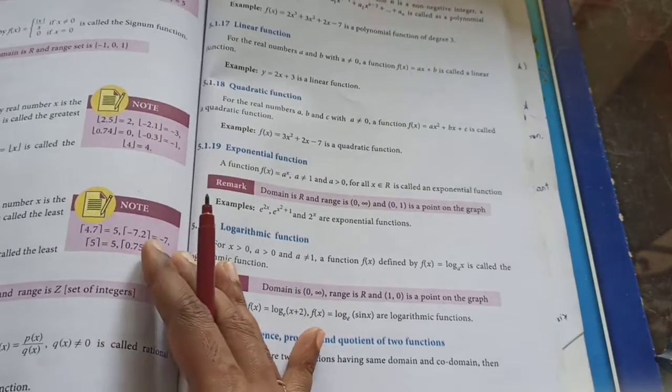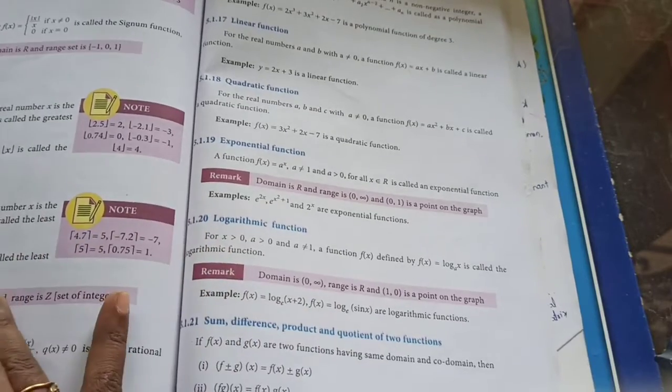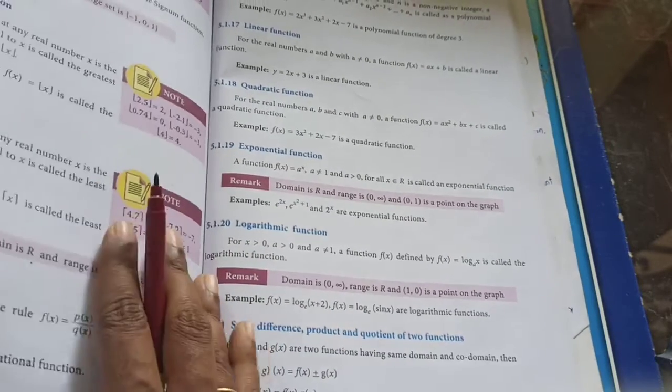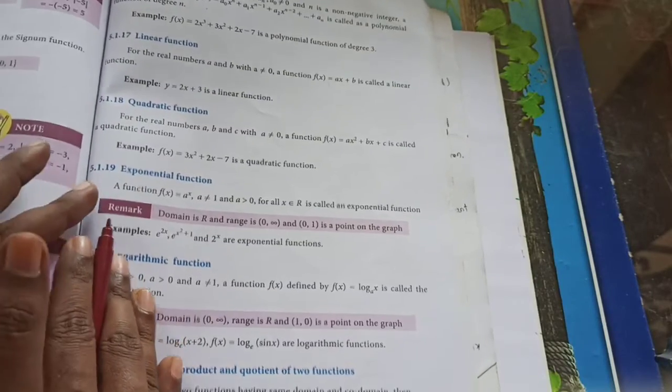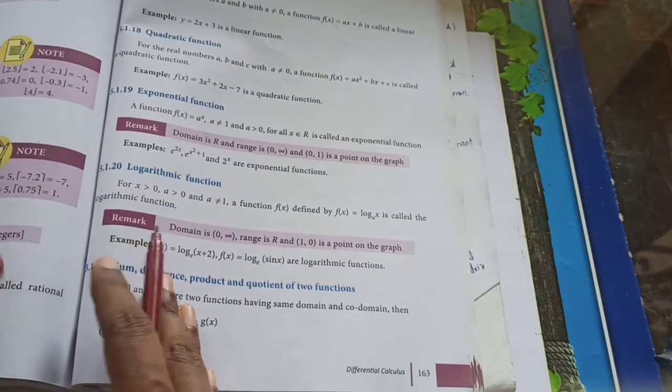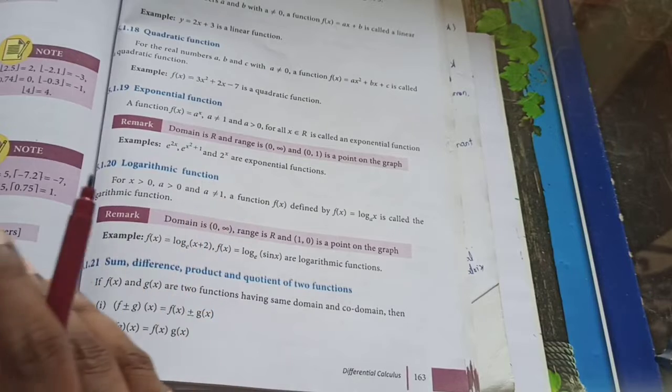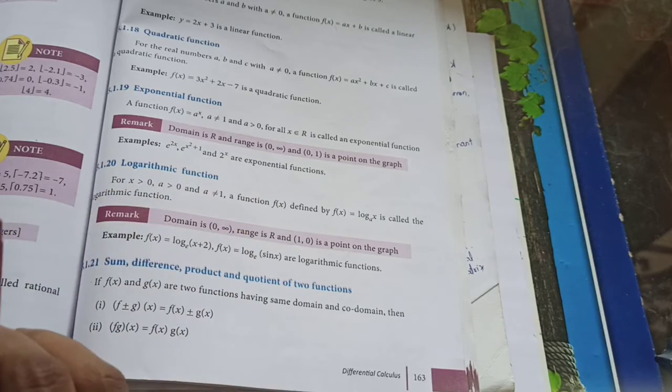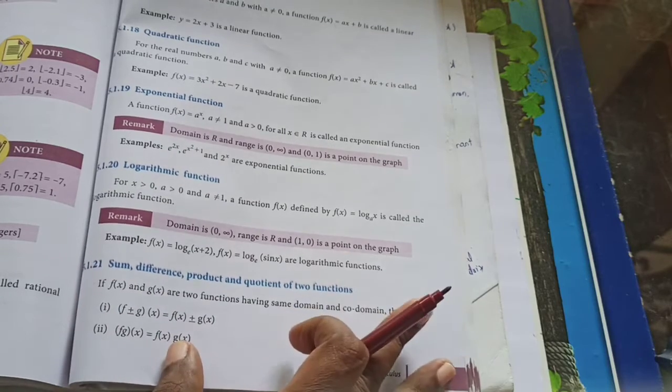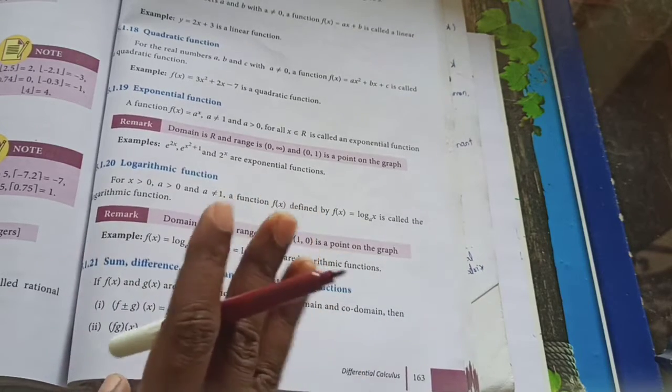The next one is rational function. Rational function I already taught you. It is in the form of p of x by q of x. Then polynomial function you know. Then linear function means the degree is 1. Quadratic means degree is 2. Exponential function means e power x, e power 2x are exponential functions. Logarithmic function means the function is as log ax. So all these things you have learned already, I taught you.